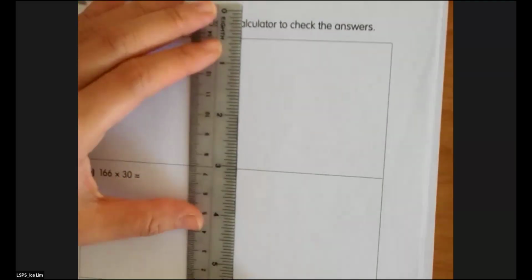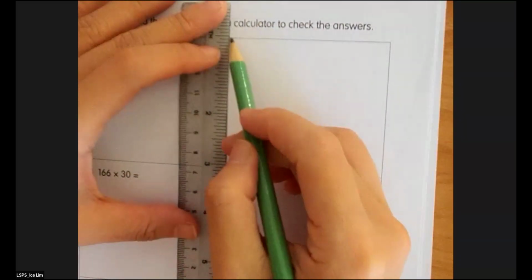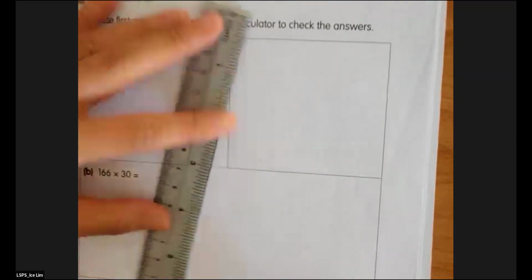Number one, I'm going to cut it into half here in case I need to do corrections.